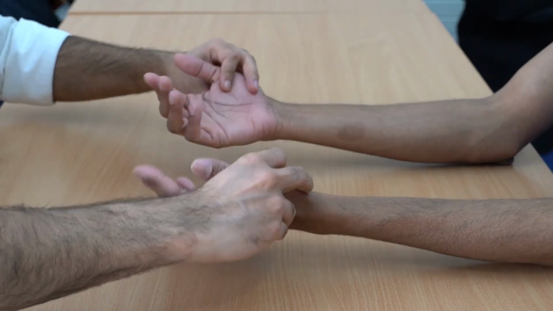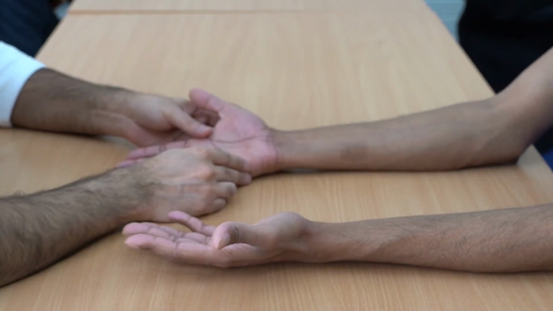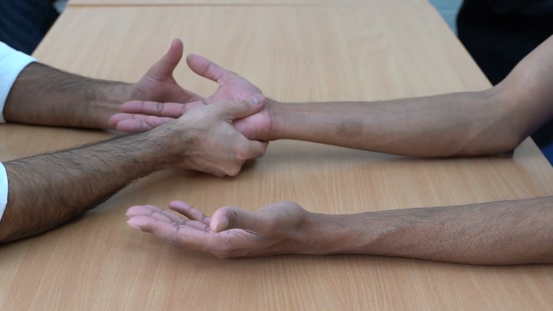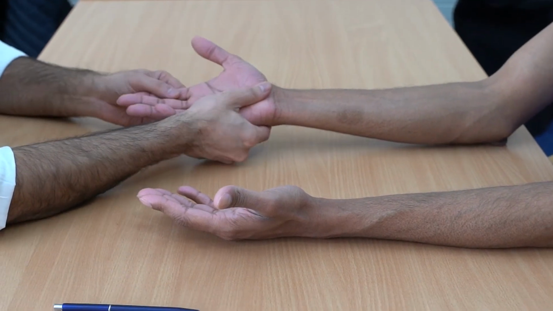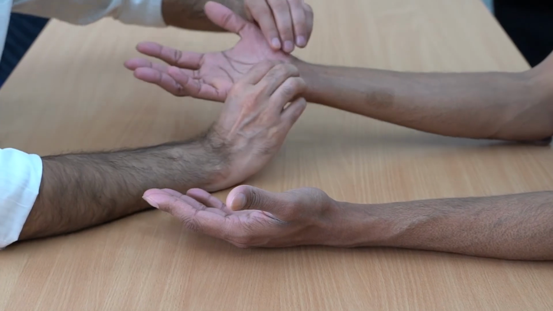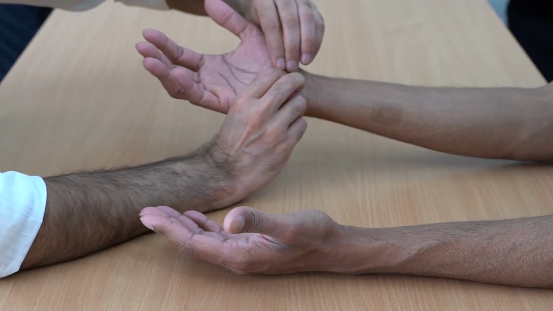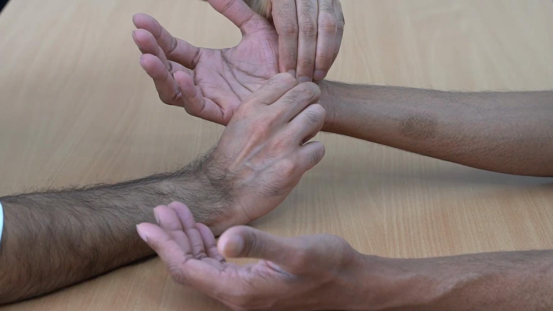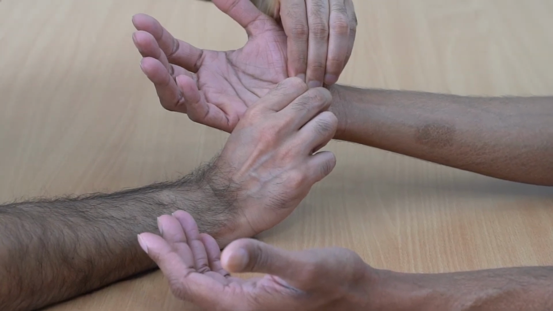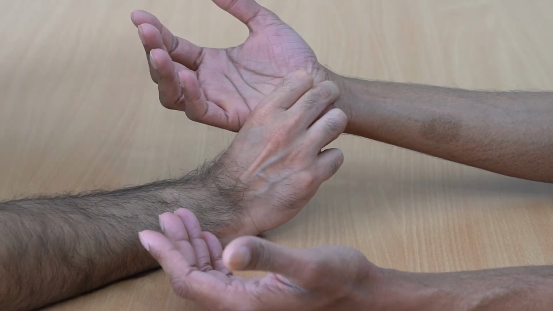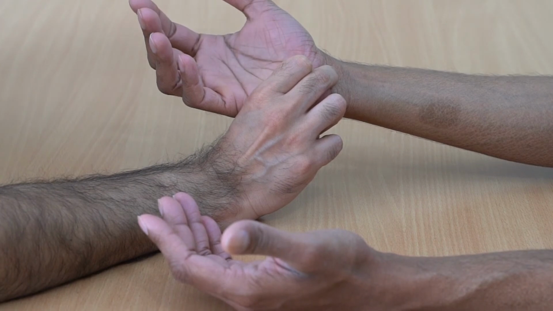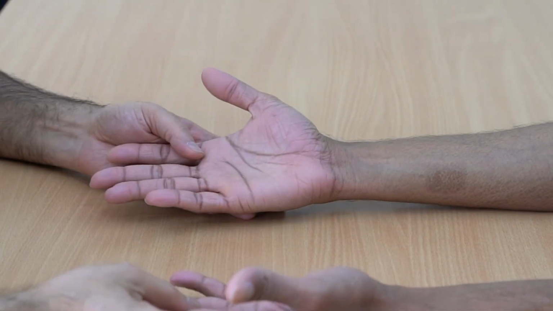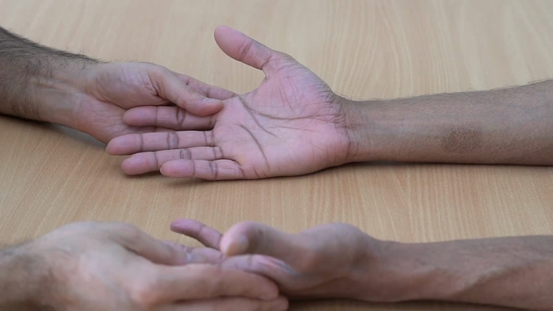The third test that can be done is Durkan's pressure test, where sustained pressure is applied over the carpal tunnel area, either with your thumb or your fingers, and we maintain this pressure for about 30 seconds. We are looking for any reproduction of symptoms, which is tingling and pins and needles in the median half of the hand. So those are the 3 tests that I routinely do in clinic.